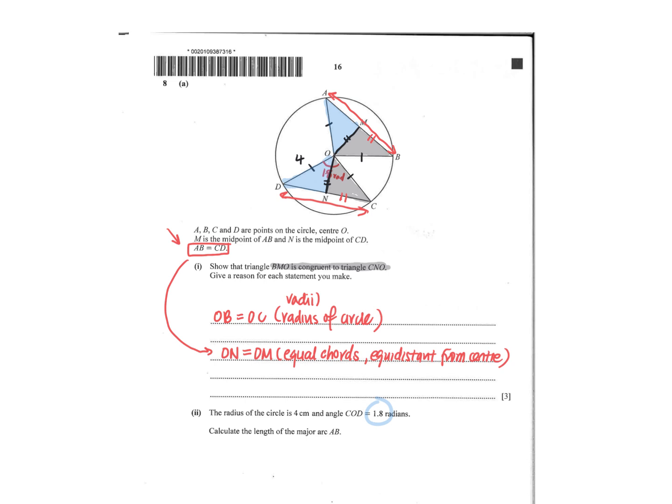Even if they are midpoints, if they are equal, also can. So if you want, you can also say CN is equal to BM, since M and N are midpoints of AB and CD respectively. So by SSS test, triangle BMO is congruent to triangle CNO. So this is by SSS test.